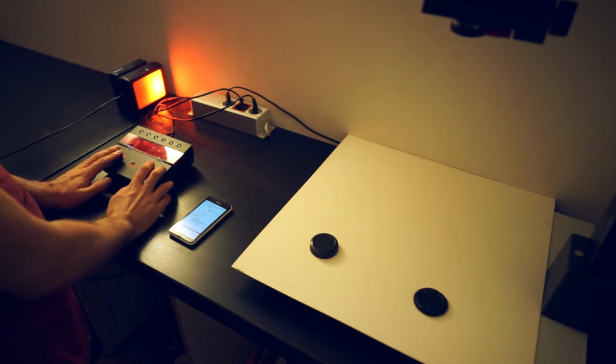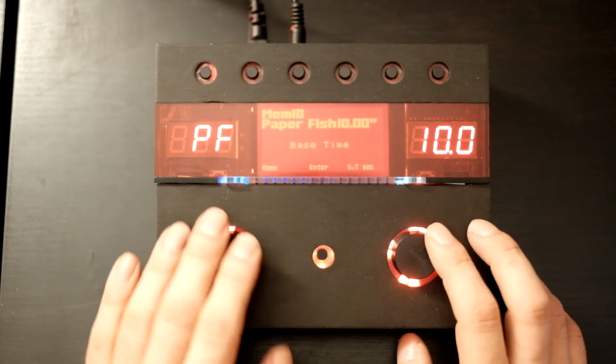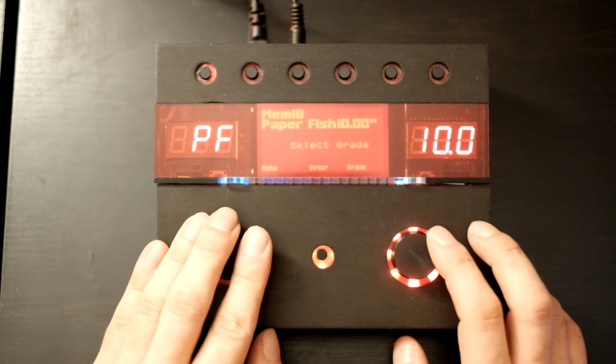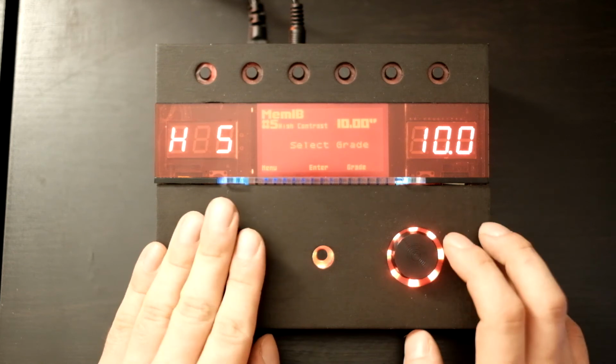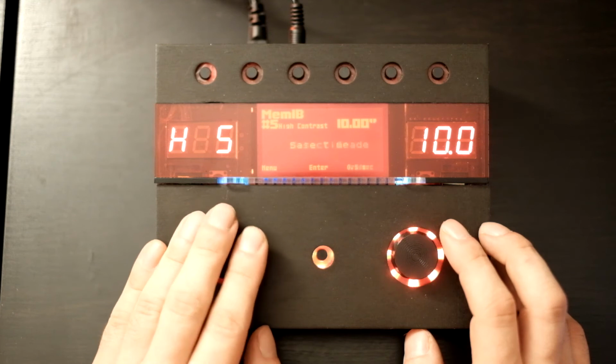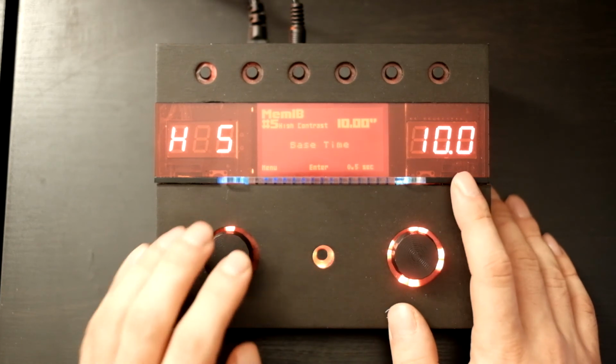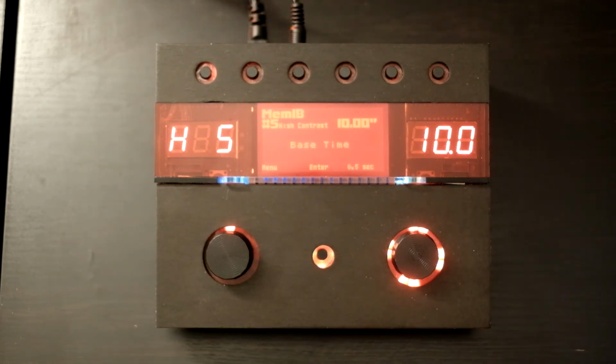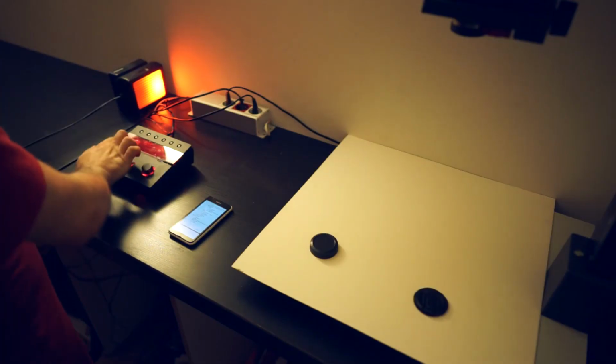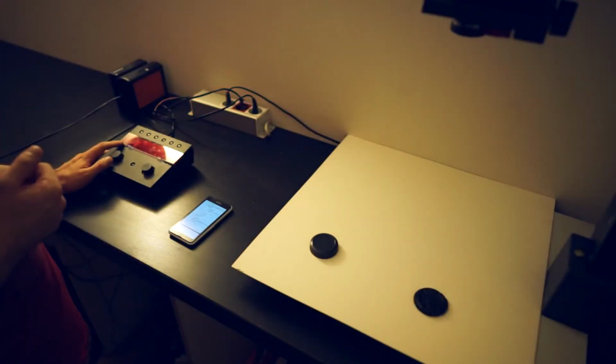Actually, let's see how this one works. Let's go to darkroom timer mode once again, and let me select any grade, and let me select enlarger 2. By default, if I remember right, enlarger 2 is actually my room light, which means when I click focus, yeah, only my room light is turned on. So let's go to the safe light mode. If I click focus, my room light will be turned on.